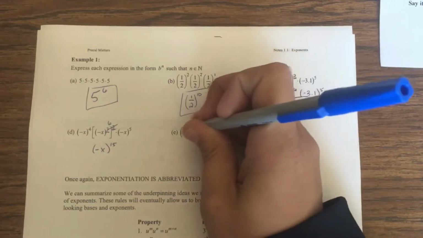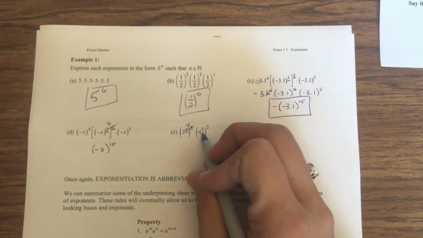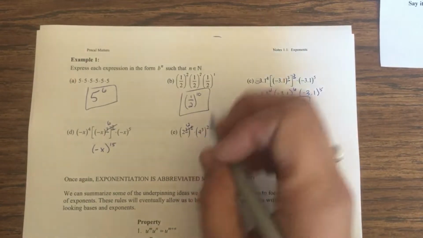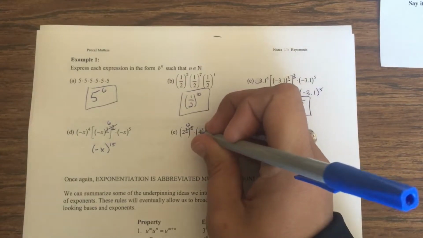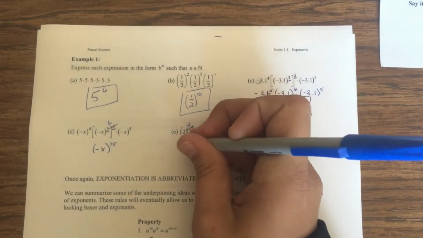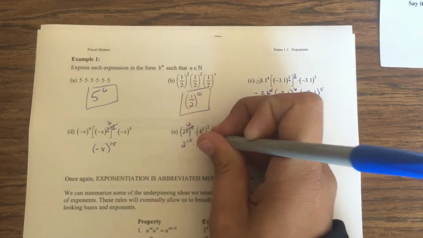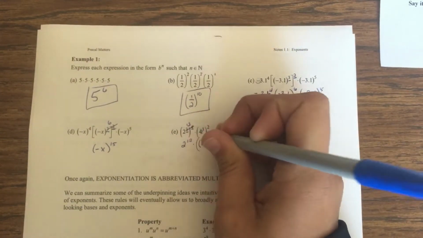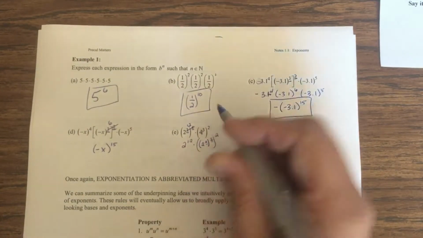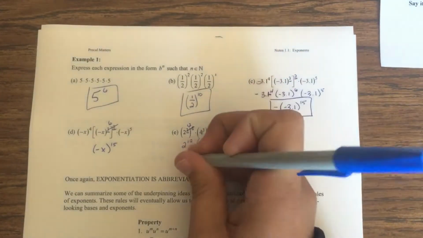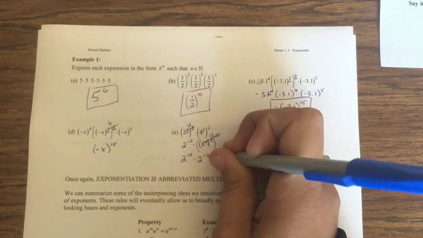3 and 4, so I have 12 of the 2s. And then this guy's a little bit different. Since they don't have the same base, I need to make this into a 2. Well, I know that 4 is really 2 squared. So this one is 2 to the 12th, and this guy is 2 squared to the 3rd squared. So I have 2 times 3 is 6 times 2 is 12. So I have 2 to the 12th times 2 to the 12th, which is 2 to the 24th.